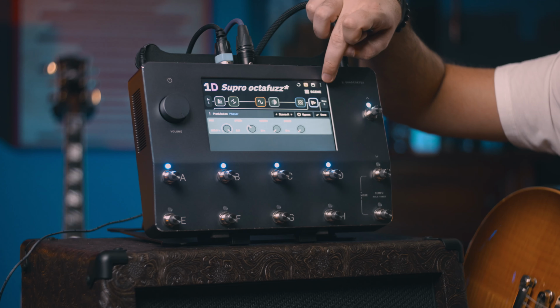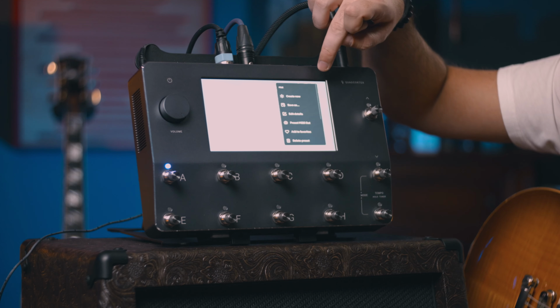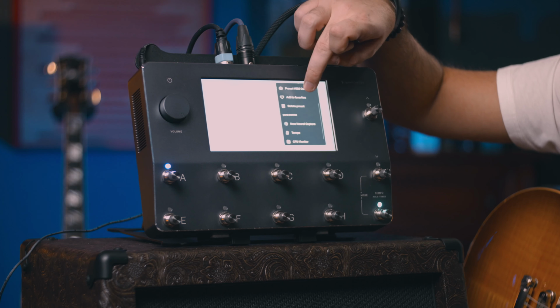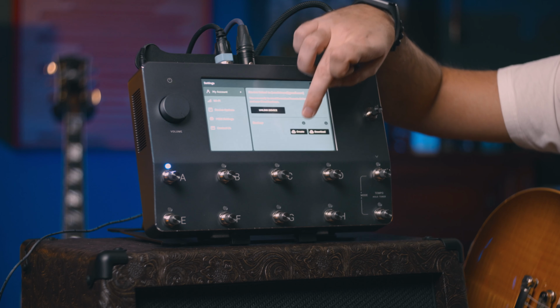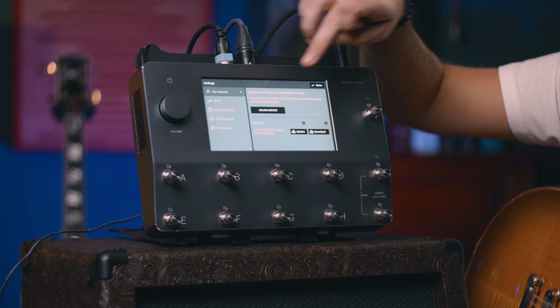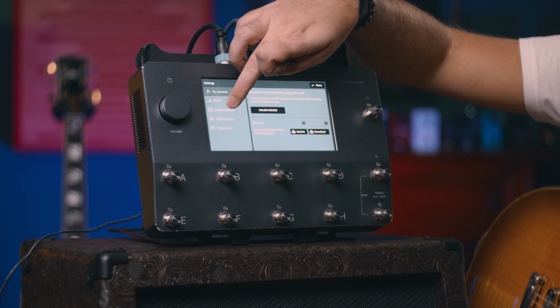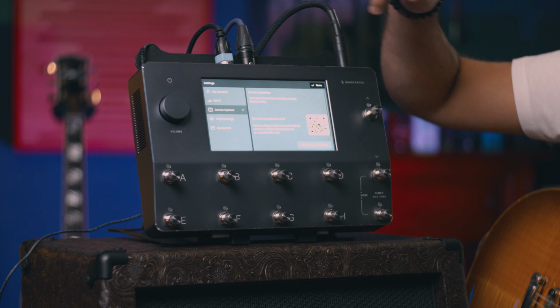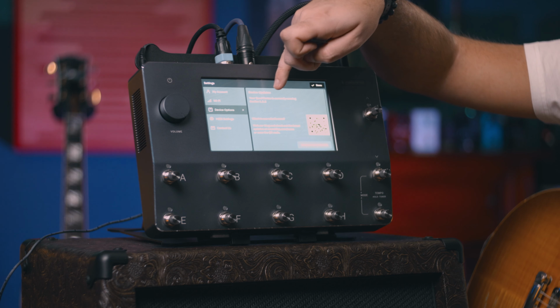So at the time I'm shooting the video, you can also see the settings here. You can see I'm connected with the cloud, device option, device updates. You can see I'm running the Core OS 1.2.2. Maybe in the future, maybe you are seeing this video later, and maybe there are some updates.